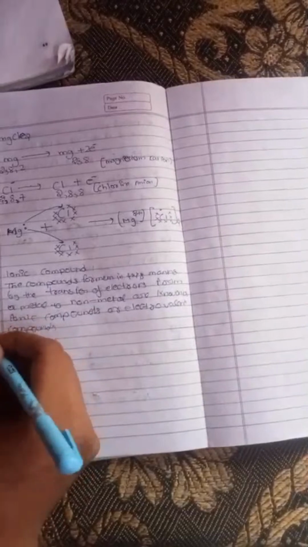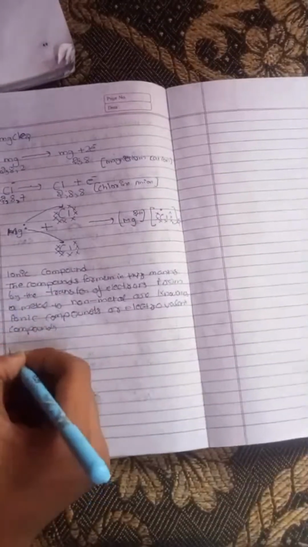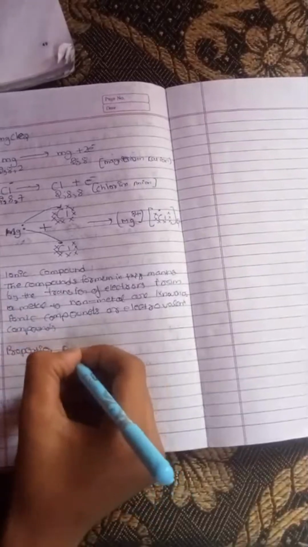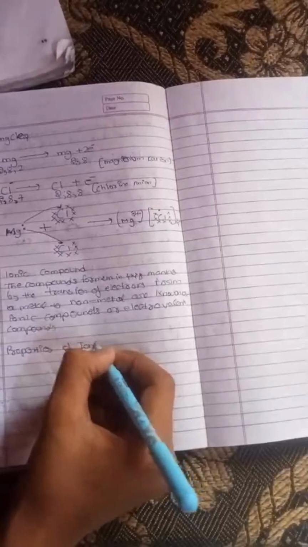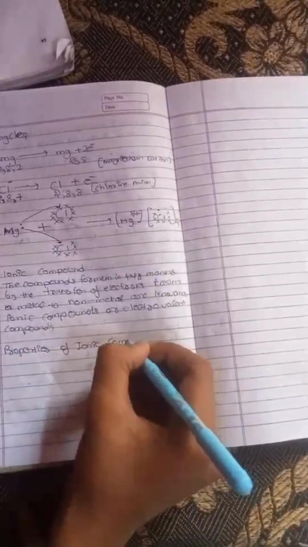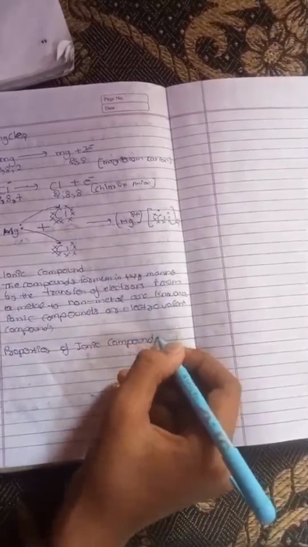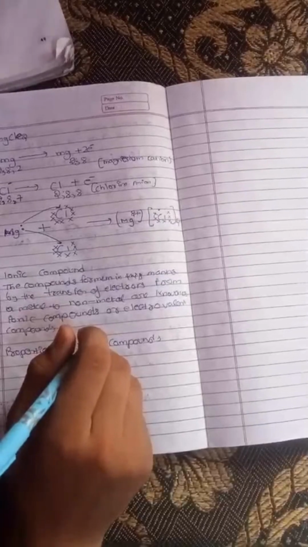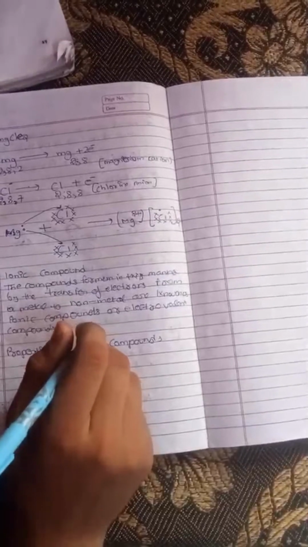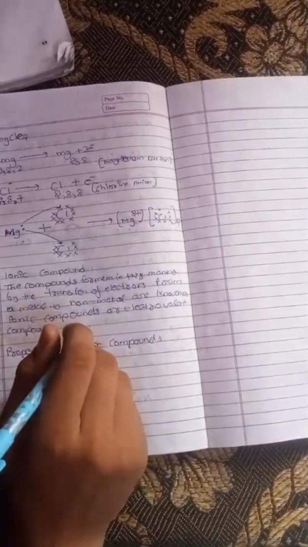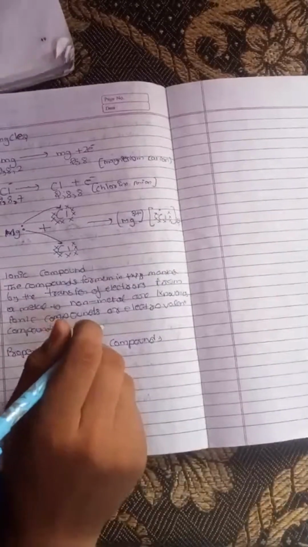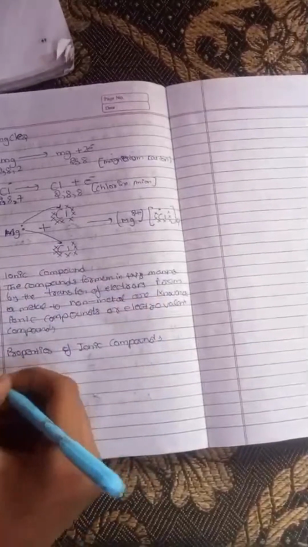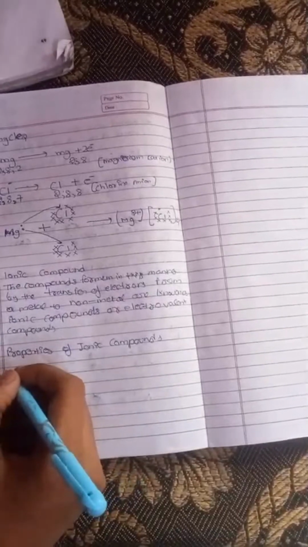Now next is properties of ionic compounds. What are the properties of ionic compounds? The first property says that the physical nature of ionic compounds is solid and somewhat hard because of the strong force of attraction between the positive and negative ions. These compounds are generally brittle and break into pieces when pressed.